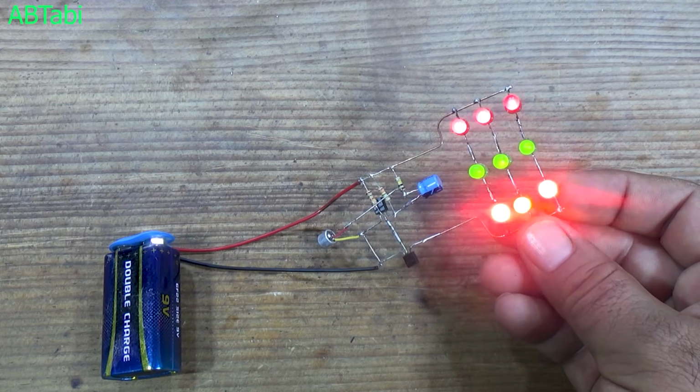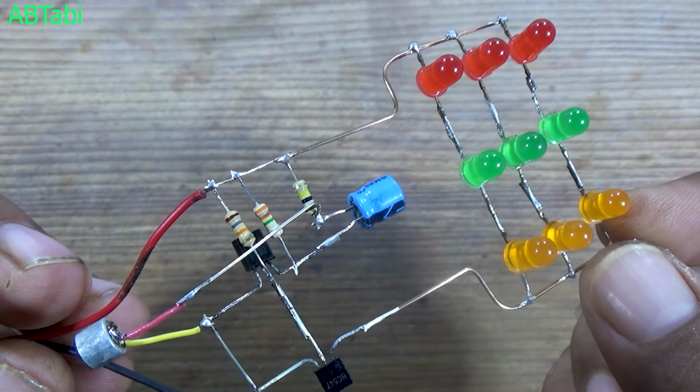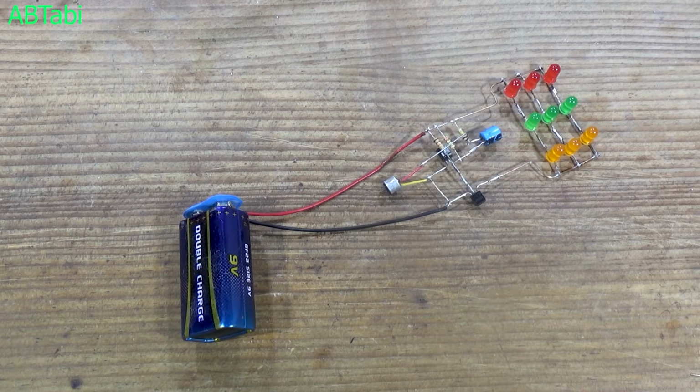Whenever sound reaches the microphone, the transistors turn on and off rapidly according to the sound intensity. As a result, the LEDs start glowing and flickering with the music. That's why you can see the lights dancing with sound and music.